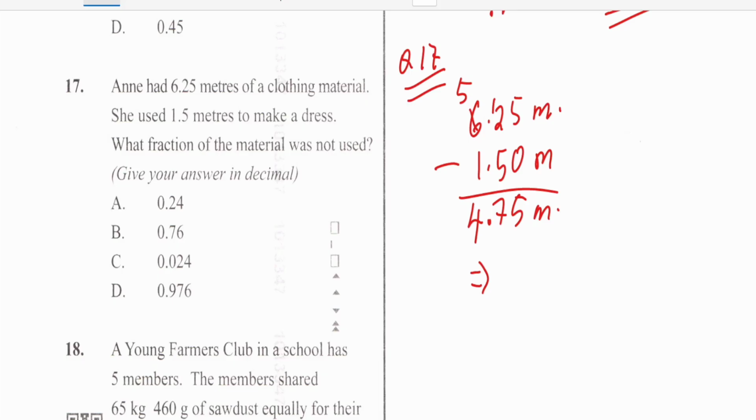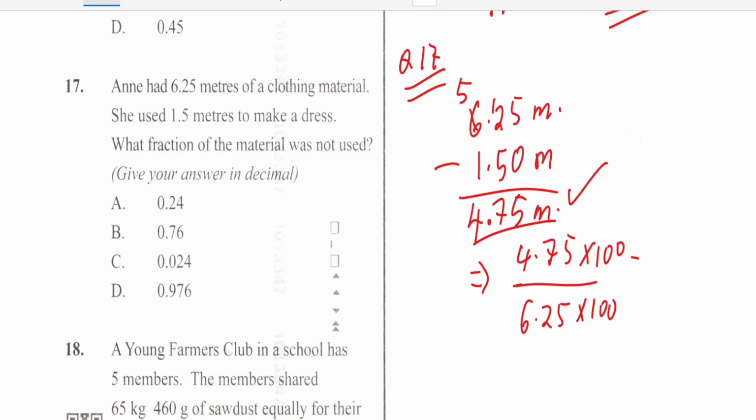Now, what fraction of the material was not used? Remember that the material that was not used is supposed to be 4.75 meters over 6.25. So that's the fraction that was not used. And that's why I'm telling you it's a very tricky question. Now, if you look at it carefully, you need to simplify it. So for us to simplify, multiply by 100 to give you 475 over 625. Now let's simplify it.